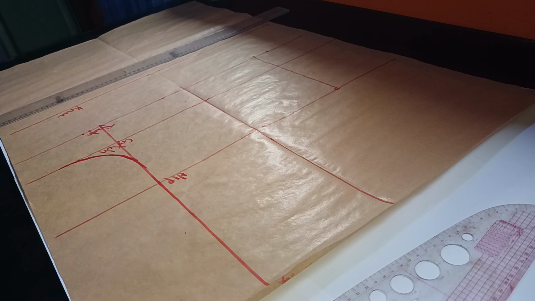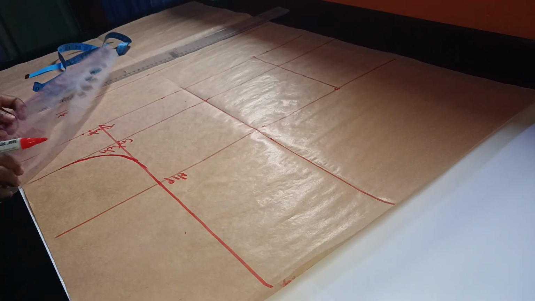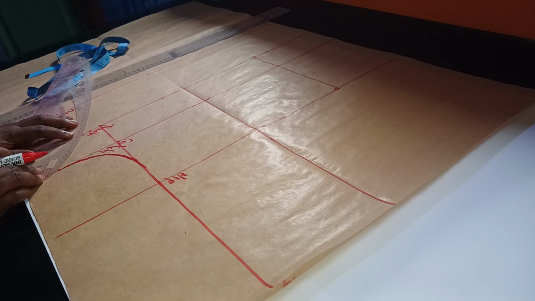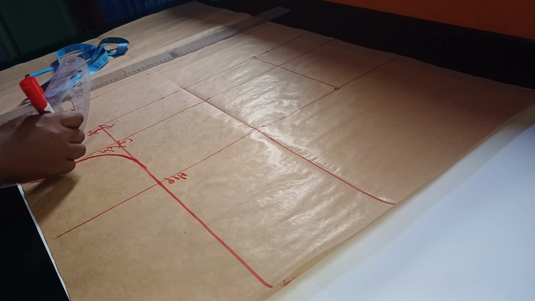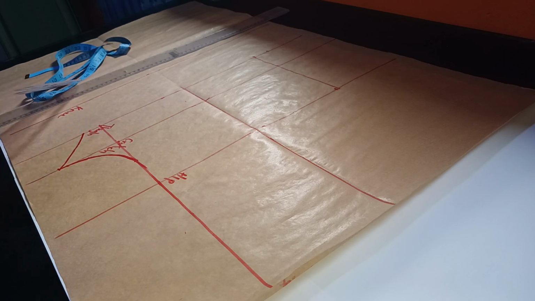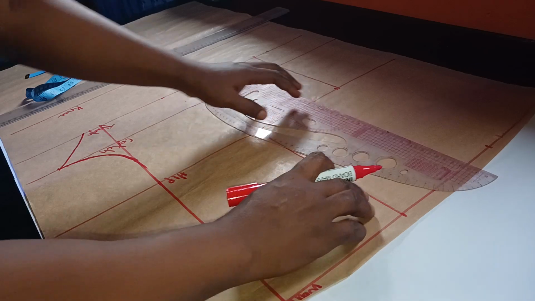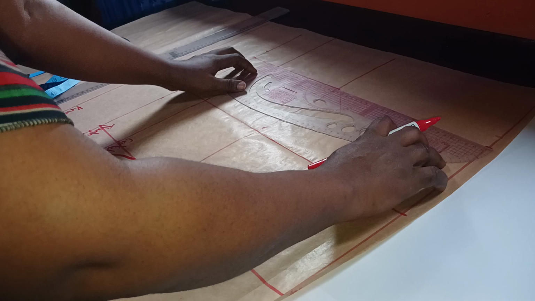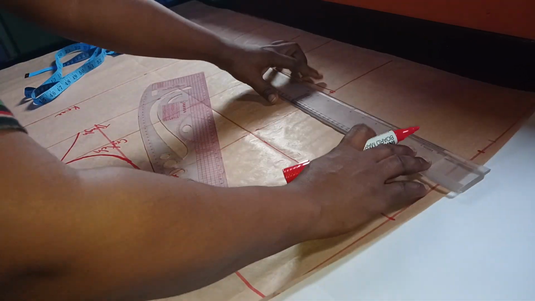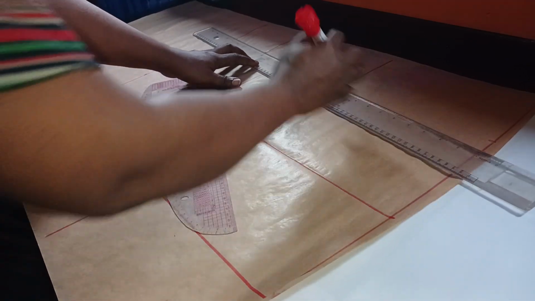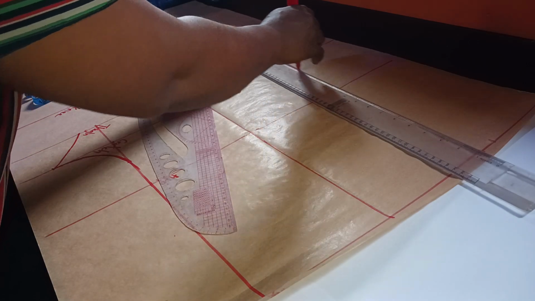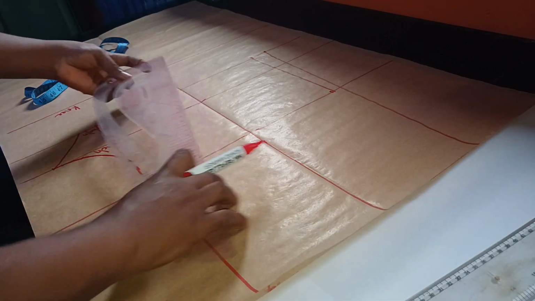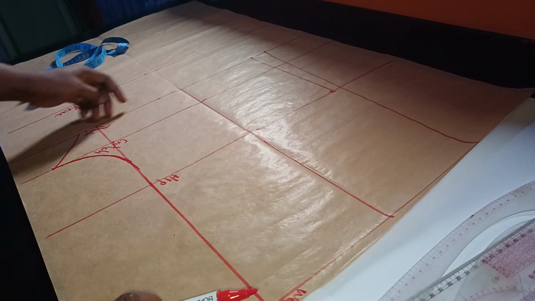So if you want to join, this is going to come like this from where we have measured here. We are going to do it this way, and then also we are going to join from our waist down to that line there. So let me take a longer roller. So we join it from here down like this. So join it like that.